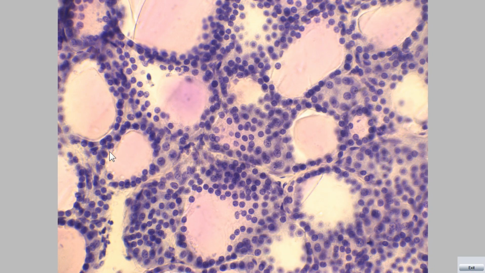The cells of each follicle are called follicular cells or thyrocytes. Another type of endocrine cells are parafollicular cells or C cells. These cells are found within the basal lamina of the follicular epithelium, and they are also found in groups between the follicles.